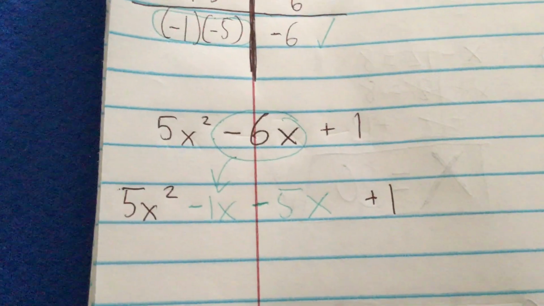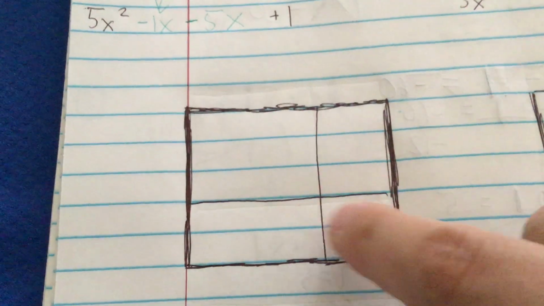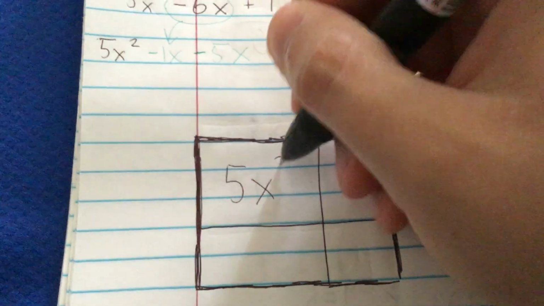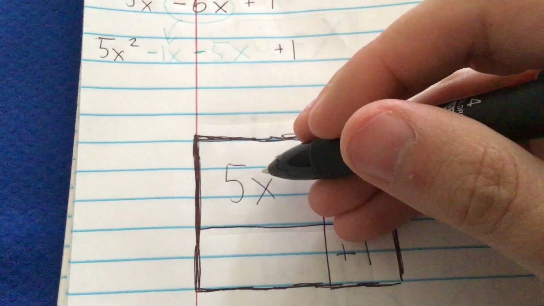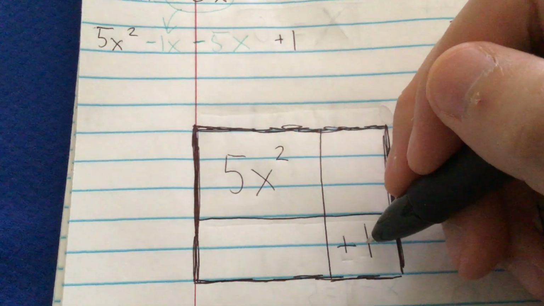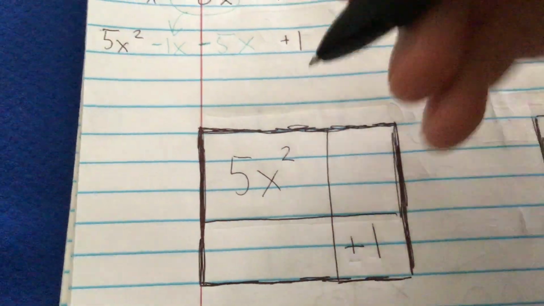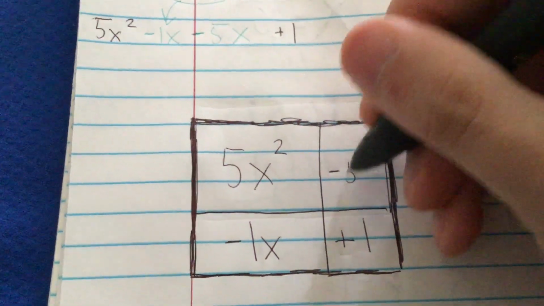Okay, so now comes the grand finale, the rectangle. So let's put all 4 of these pieces in their appropriate rectangular spots. I like to target the ax squared. Ax squared goes in the big fella, the top left. C goes in the bottom right. So 5x squared goes in the top left, positive 1 goes in the bottom right, and for the split bx's, it doesn't matter which one goes where. So I'm going to put negative 1x here and negative 5x here.